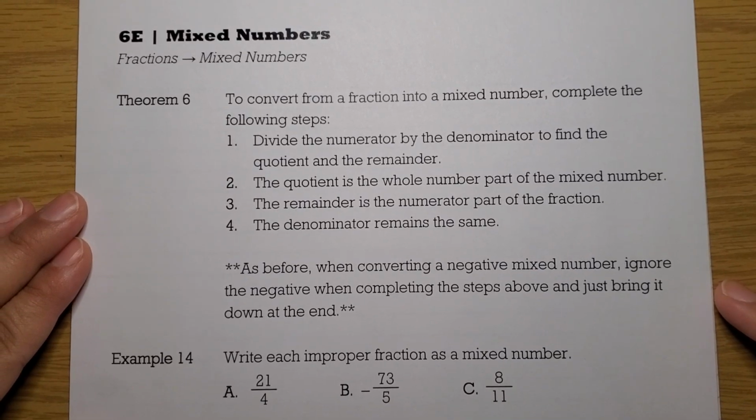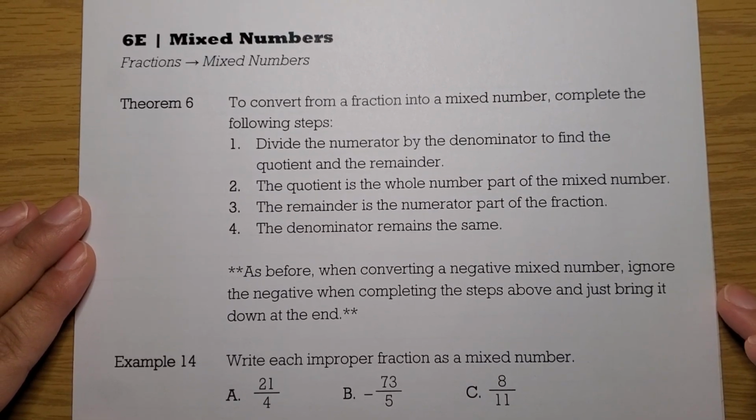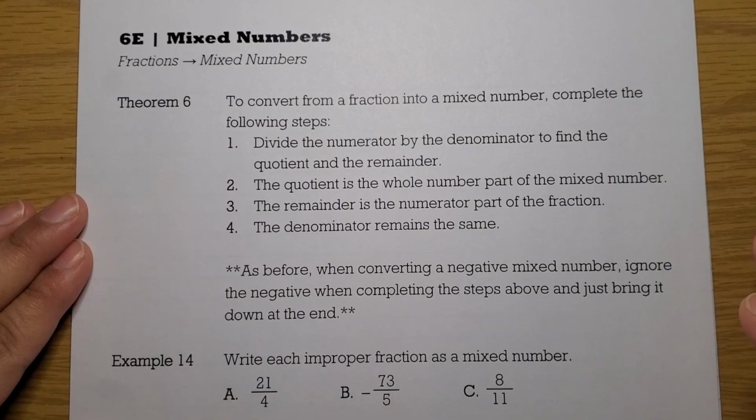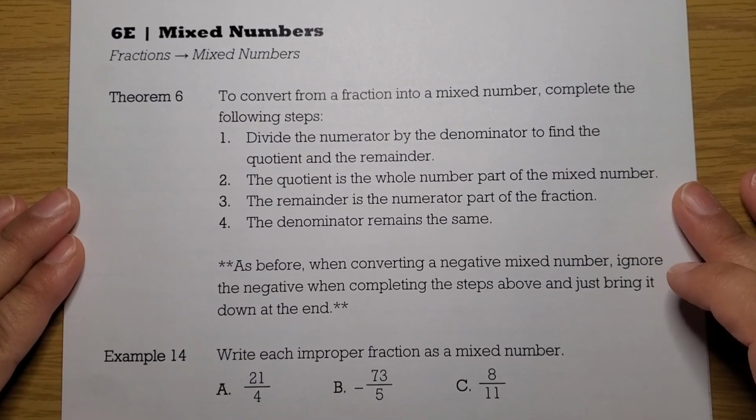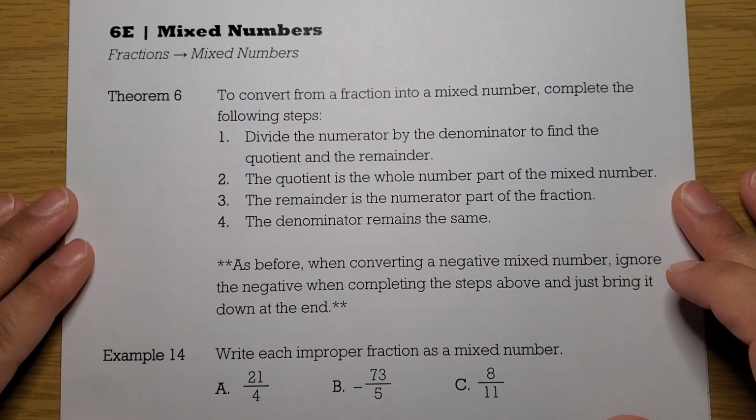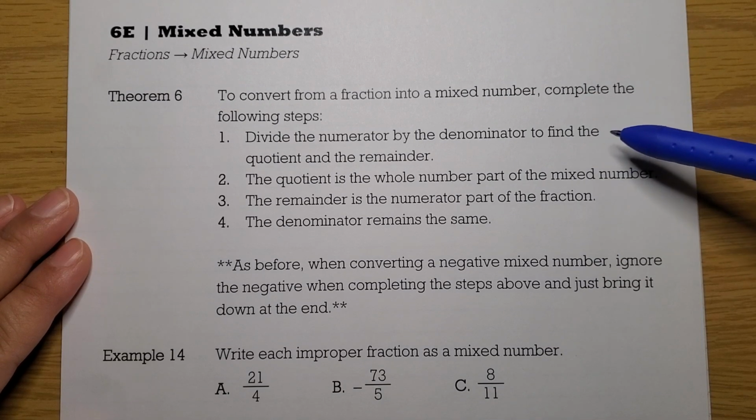I'm Professor Rad, and today we're going to convert fractions into mixed numbers. So, Theorem 6 is going to give us our rules. To convert from a fraction into a mixed number, we're going to first divide the numerator by the denominator.